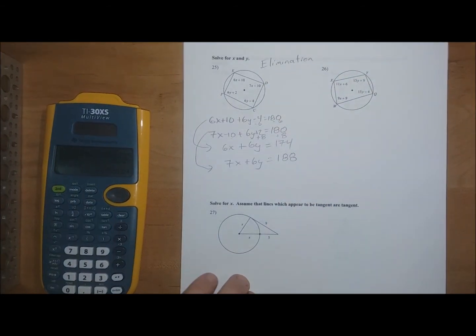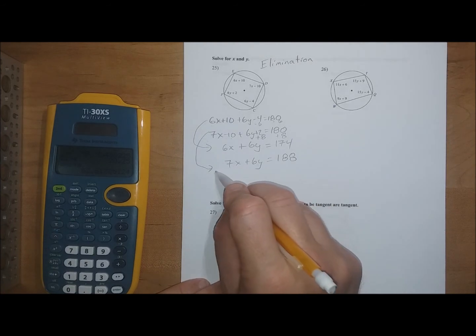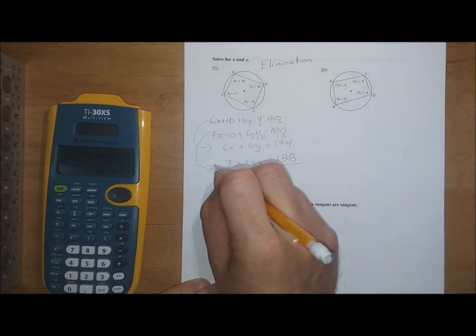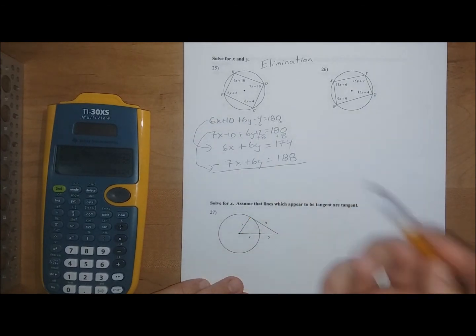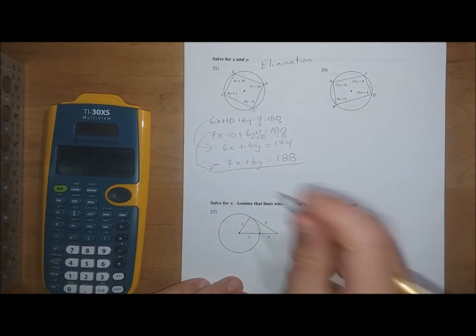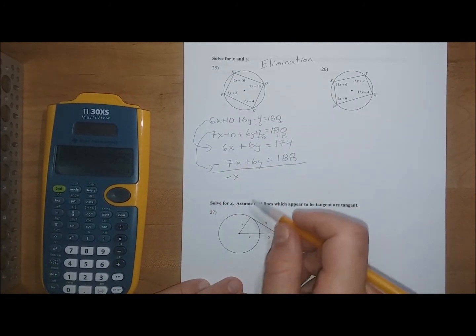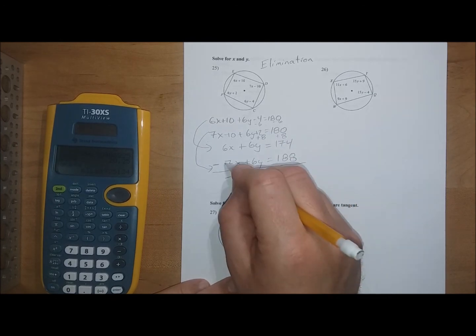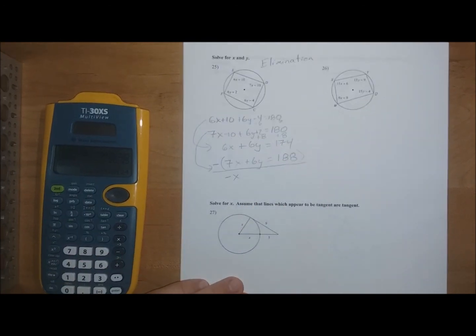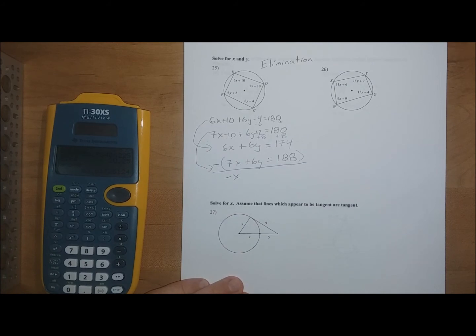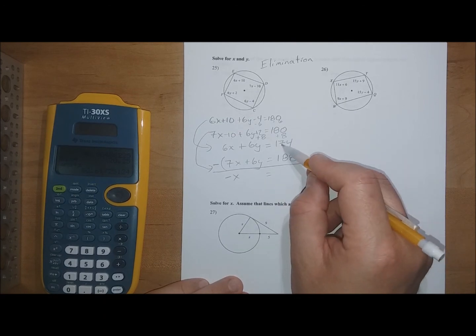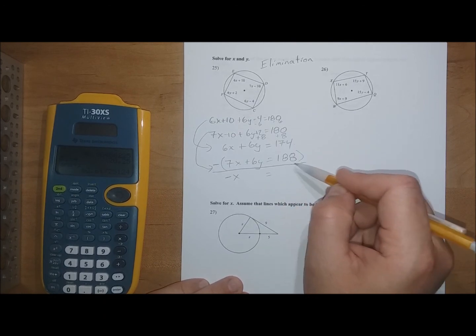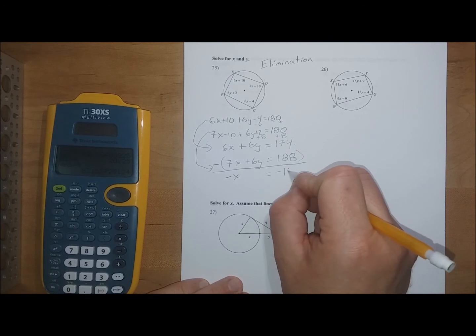Few things in algebra are as satisfying as elimination because all you have to do here is subtract one of these equations from the other in order to get one of the variables to drop out. Which variable goes away? The y's. 6x minus 7x leaves me with negative x. 6y minus 6y. Don't forget you're subtracting this entire equation. Sometimes it helps to put it in parentheses. 6y minus 6y is 0. Eliminated. And 174 minus 188 leaves me with negative 14, right?